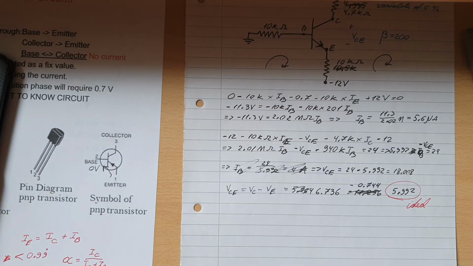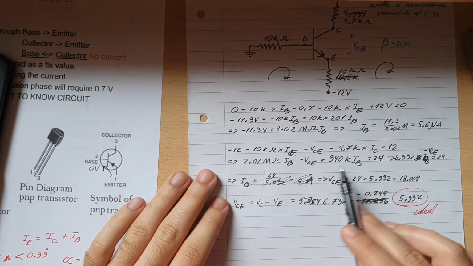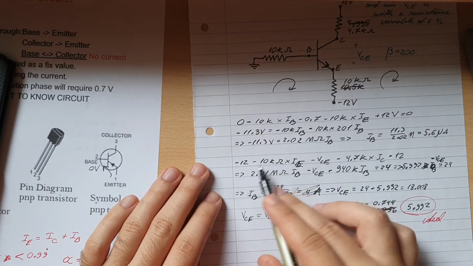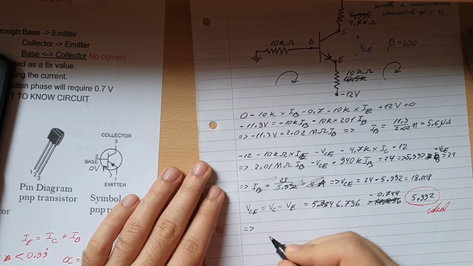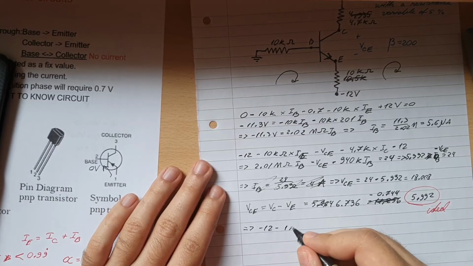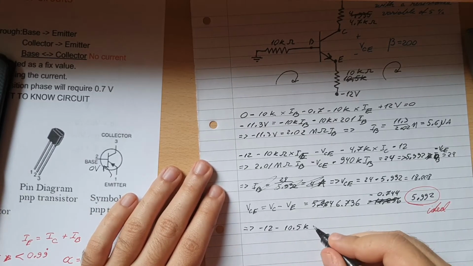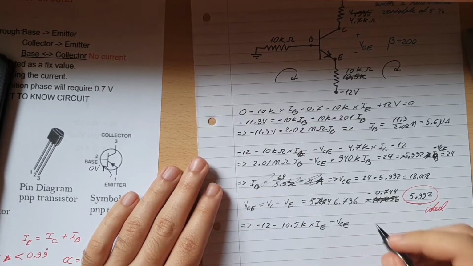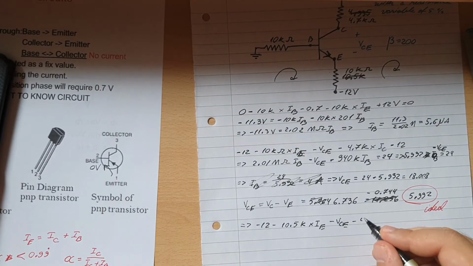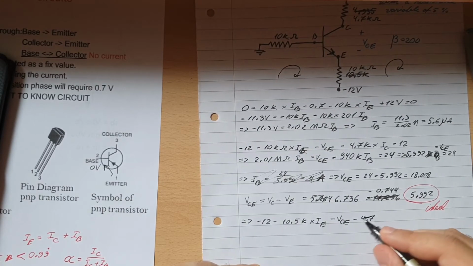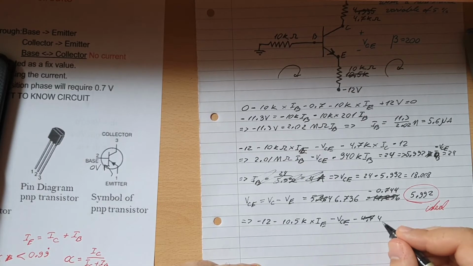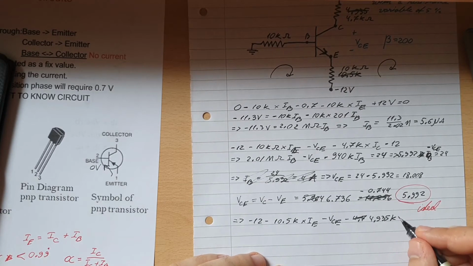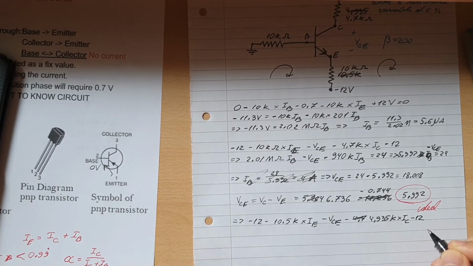So at maximum we can reapply this formula here, and then this formula here, and therefore there'll be minus 12 minus 10.5k with the 5% increase, i.e. minus VCE minus 4.7, no wait, with the 5% increase that'll be 4.935k times IC minus 12.